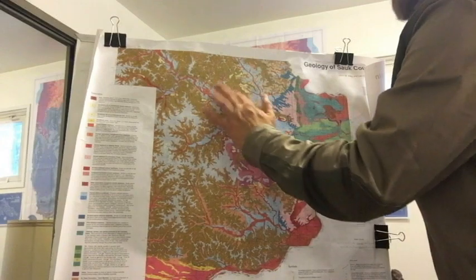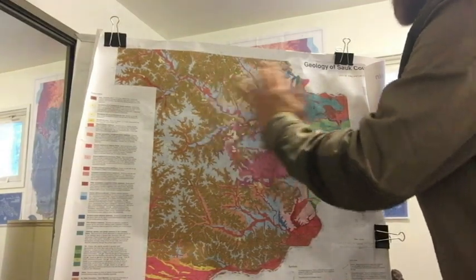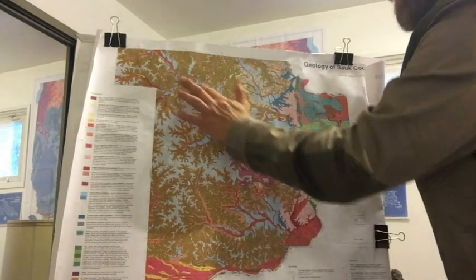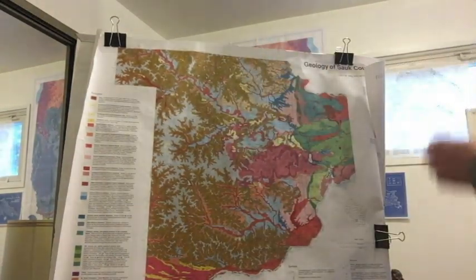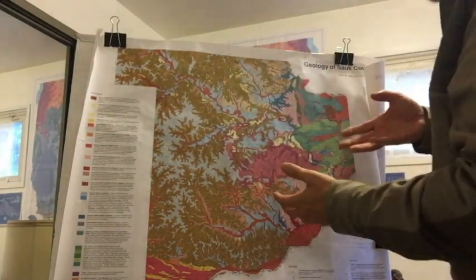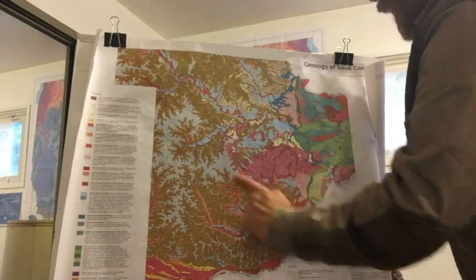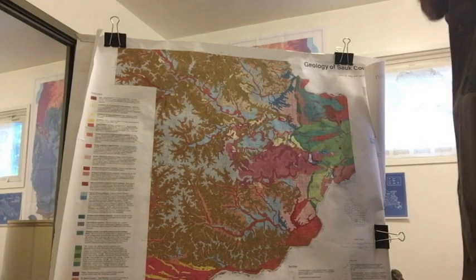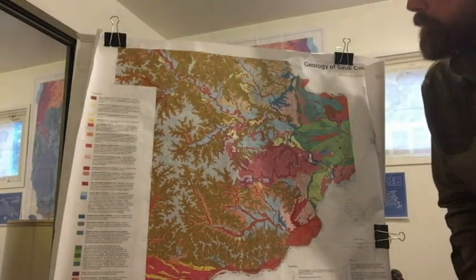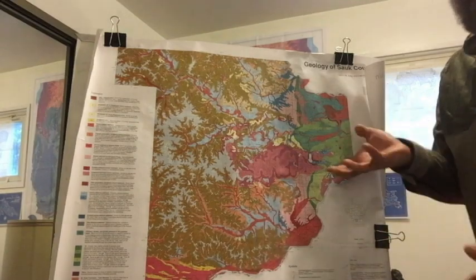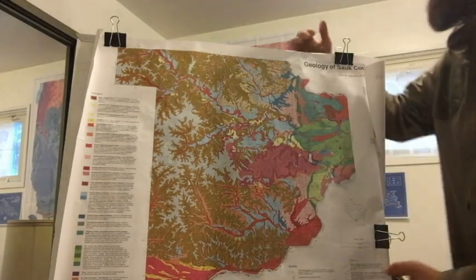The olive colors and browns are all around each other. The reds tend to follow valleys. So even without looking at the legend, you can discern some stuff about the map, and this really stands out, the Baraboo Hills. So you can still look at it and gather some information just by looking at a geologic map if you know how to read it.